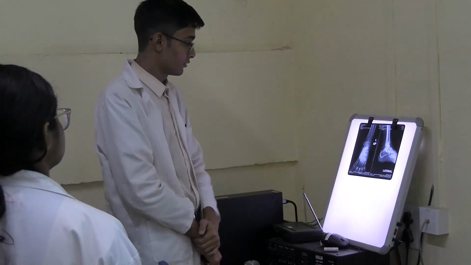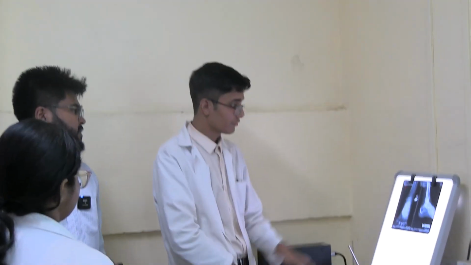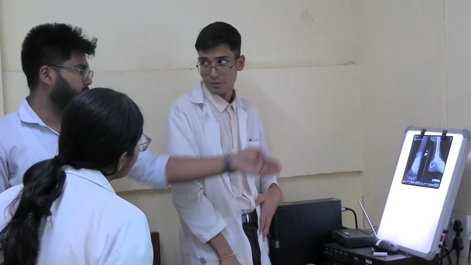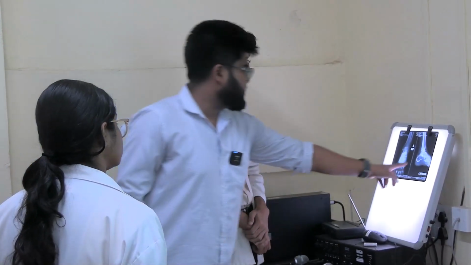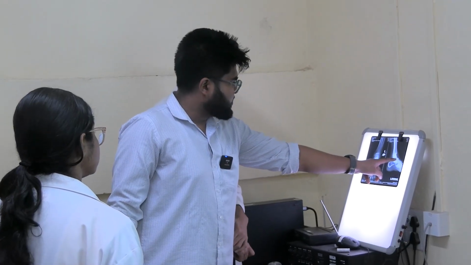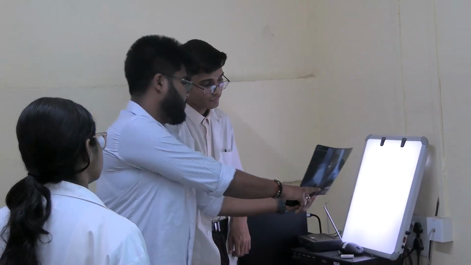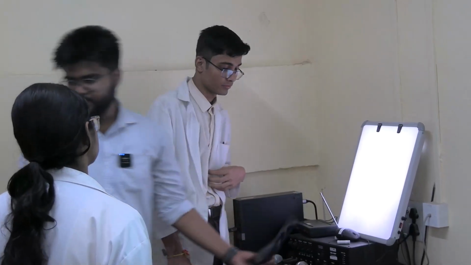So how do you read this X-ray? X-ray of ankle joint. L for left side. AP view. And here you can see the lower part of the tibia and the fibula, and the talus bone is present. If the examiner asks which bone this is, then the talus, navicular, and these are the cuneiform bones. And this is the lateral view, and this is the AP view. Remaining is okay.